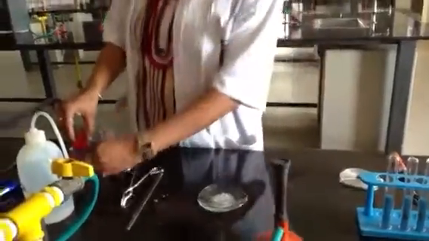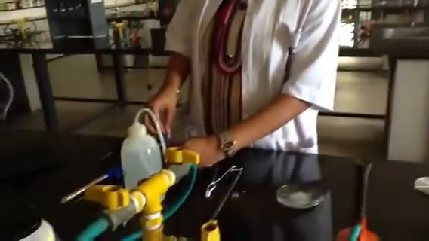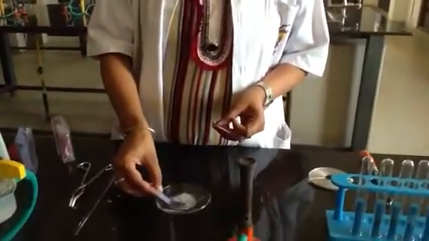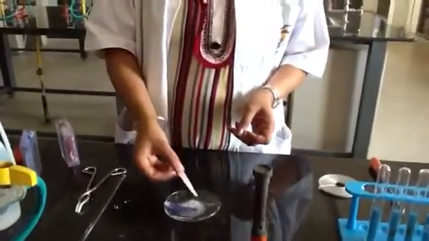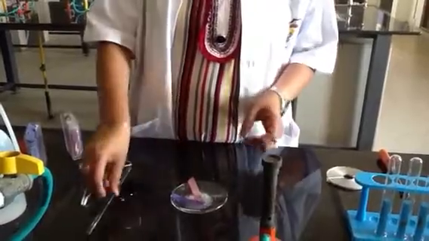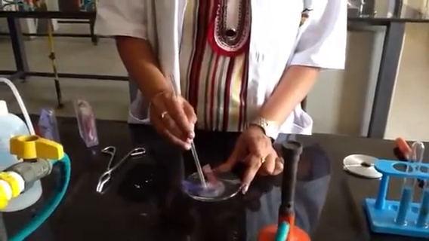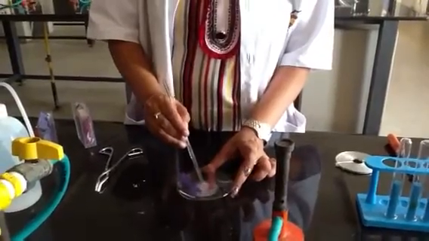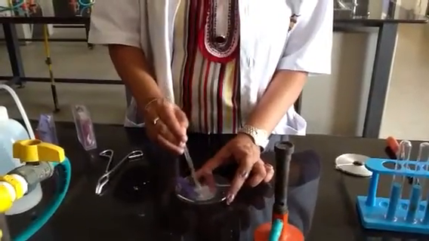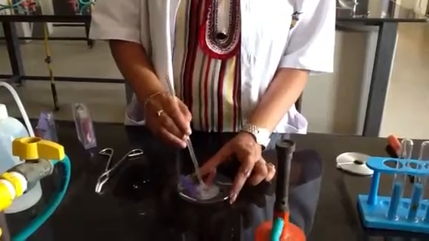We'll test the nature of the solution with two litmus papers here. This one is blue litmus paper and the other one is red litmus paper. Let's see what the color change will be. It will take a few seconds to dissolve properly.